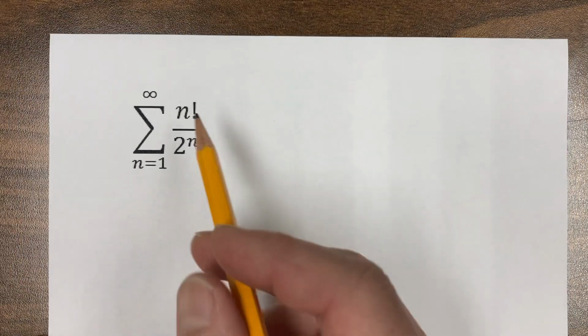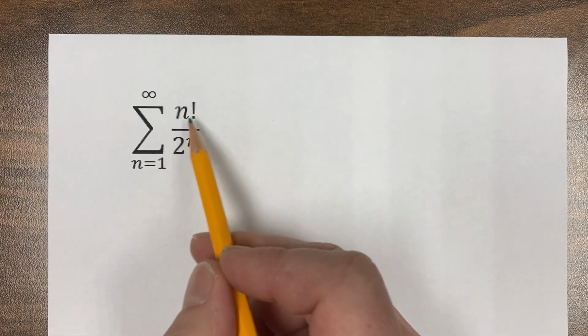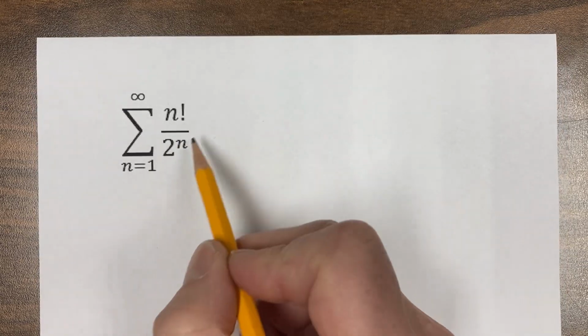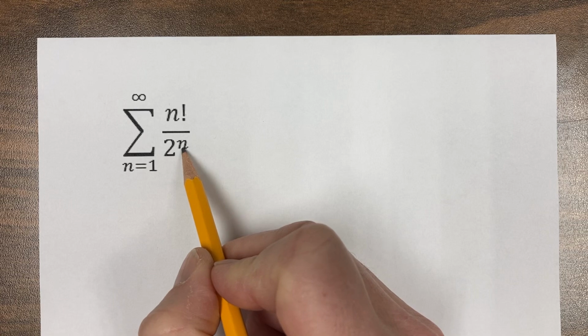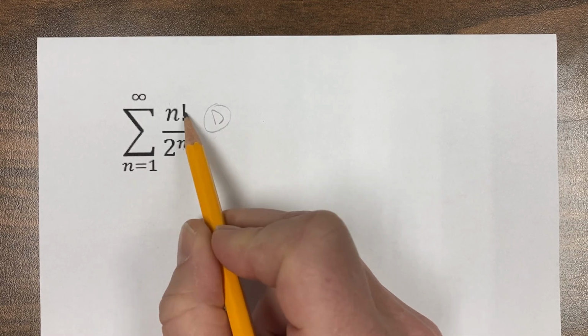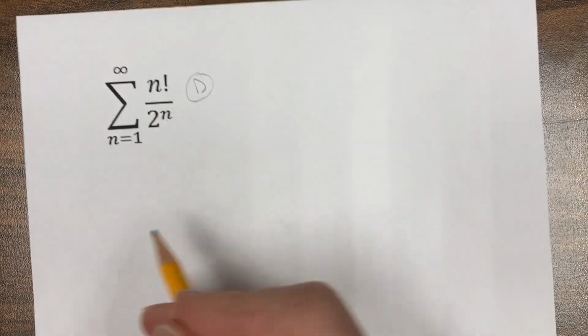So again, the ratio test is really helpful when we're doing factorials and maybe some combinations of things. So right here we have factorial over exponential. We're pretty sure this diverges because we're pretty sure factorial beats exponential. But let's go ahead and prove it.